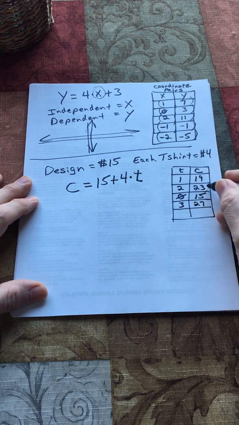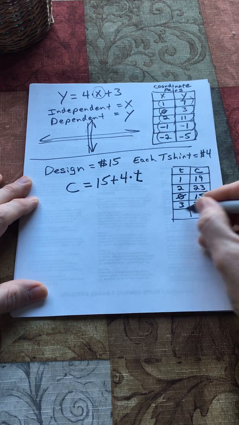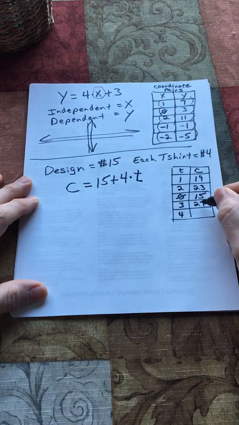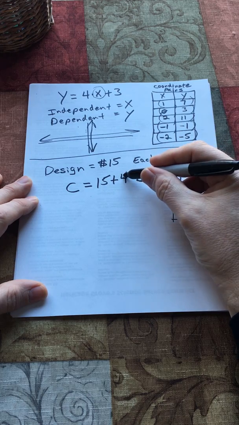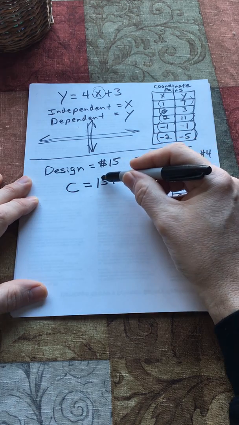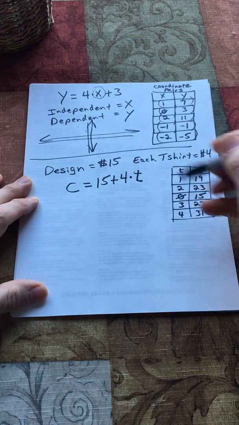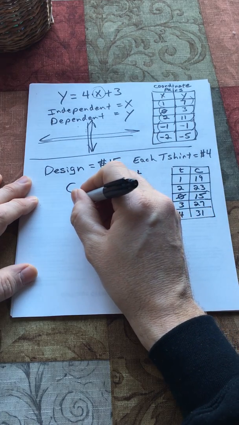Here's where we had 2, and it was 23. Now it's 27. Take a guess. What do you think? How much for 4 t-shirts? Yeah. Well, let's just add another 4 to that. That's going to be 31. Try it. 4 times 4 is 16. 16 plus 15. Well, that's 31. That's exactly it.